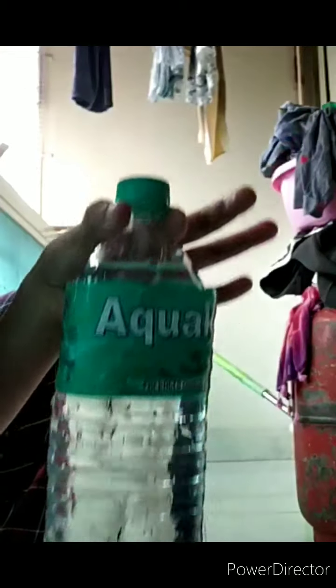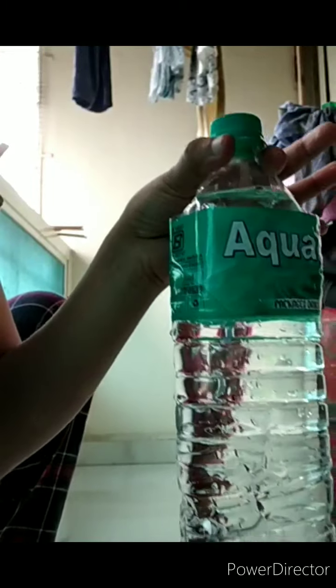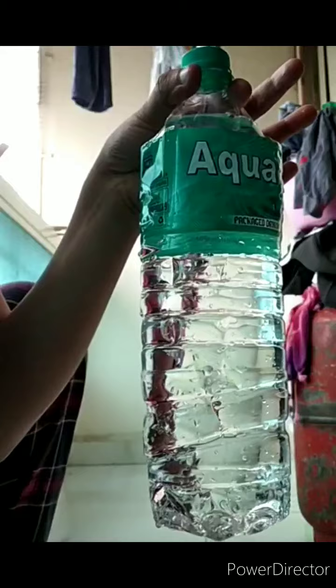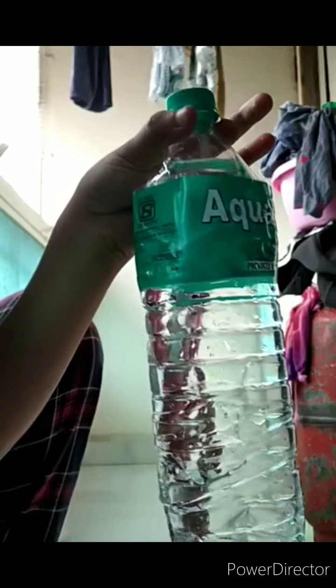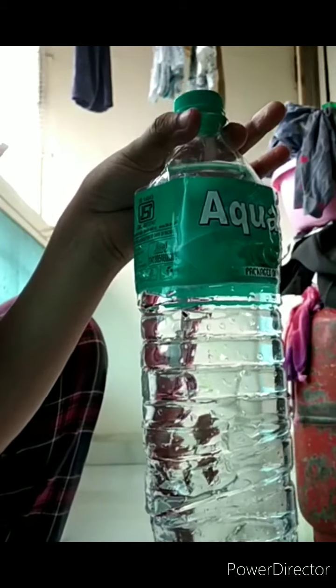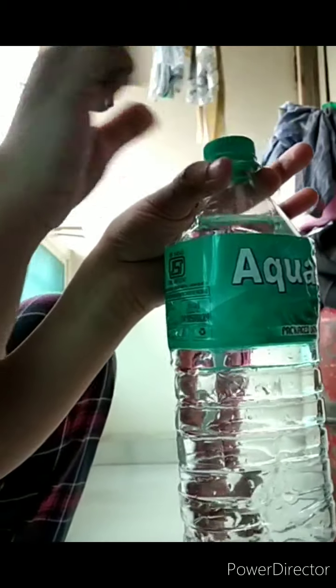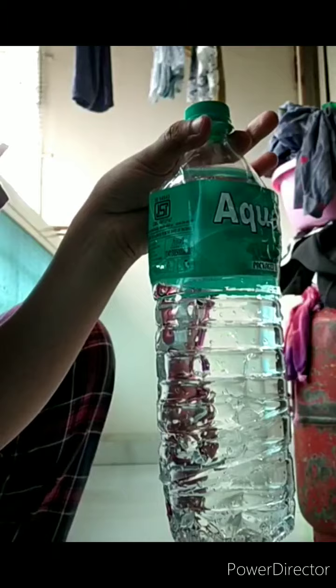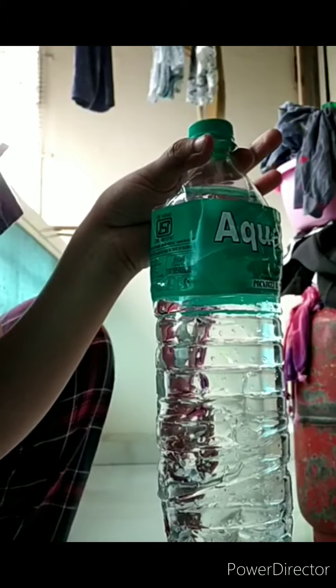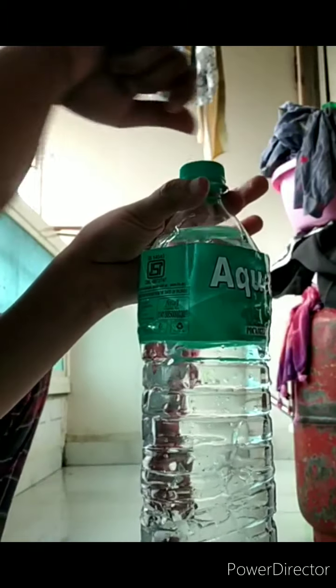As you can see, my bottle is filled now and no water is coming out. What I did here is pierce a hole at the bottom of my bottle with this pin, and since the cap is tightly closed, the outside air pressure and the inside pressure are the same, so no water is coming out. Now let's see what happens.